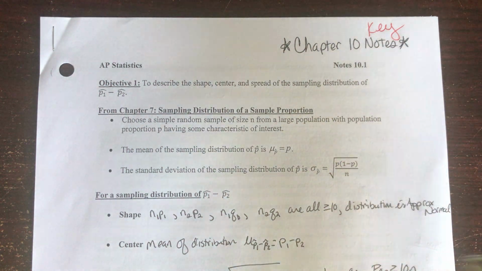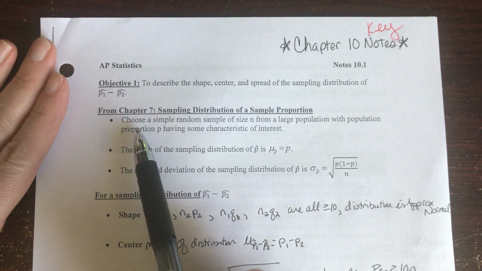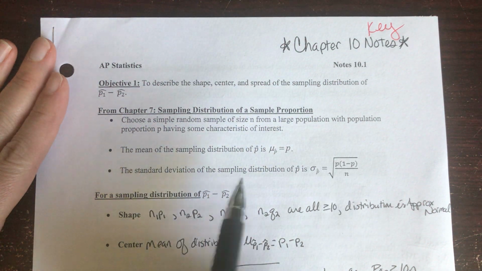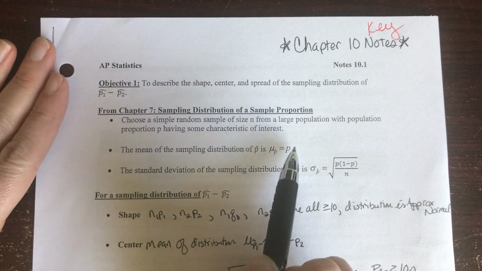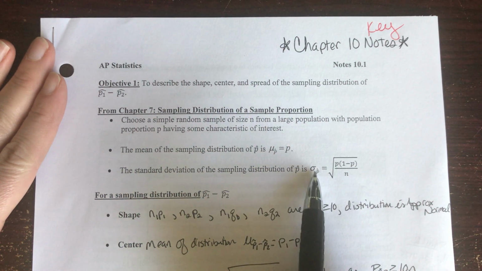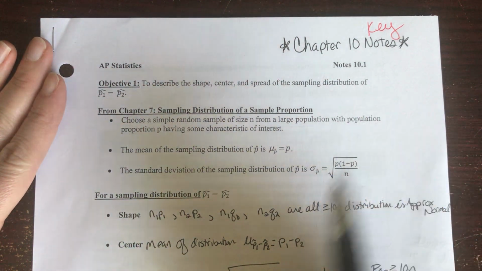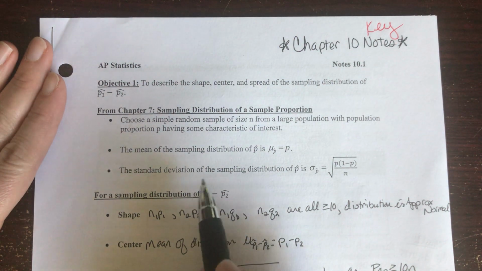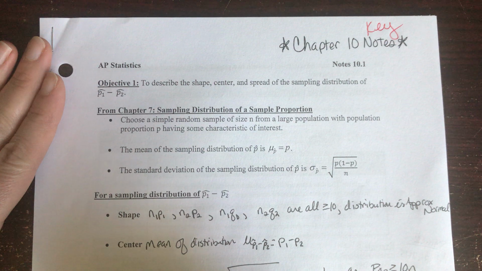So right here I've got the information for Chapter 7. Choose a simple random sample, okay? Then the mean of the sampling distribution we knew was the mean of p hat is equal to p. And the standard deviation of p hat was equal to the square root of p times q over n. Now what we're going to do is subtract. So we want the proportion from the first sample minus the proportion from the second sample.